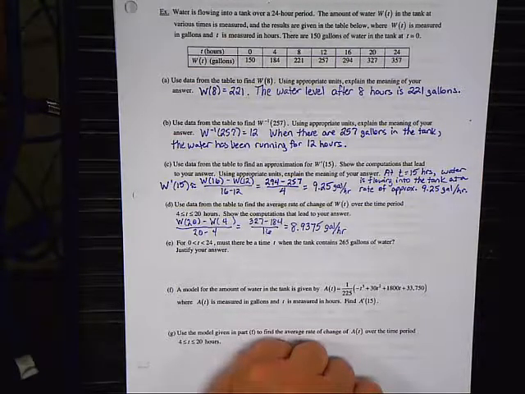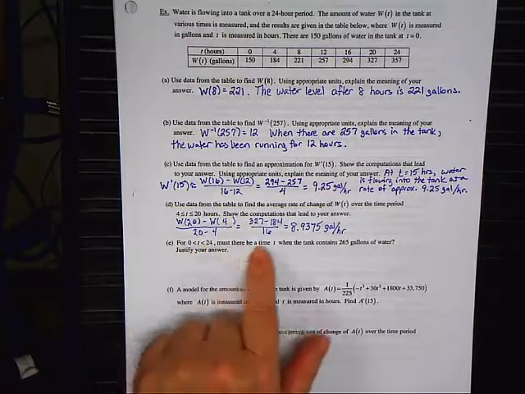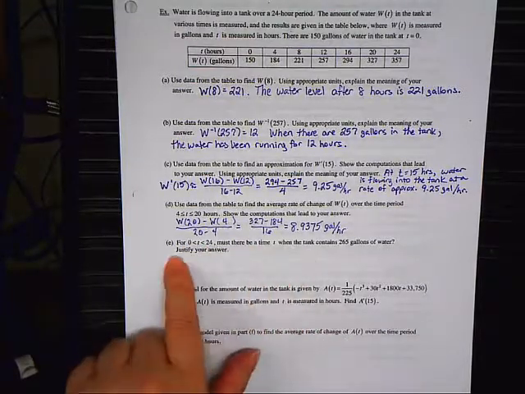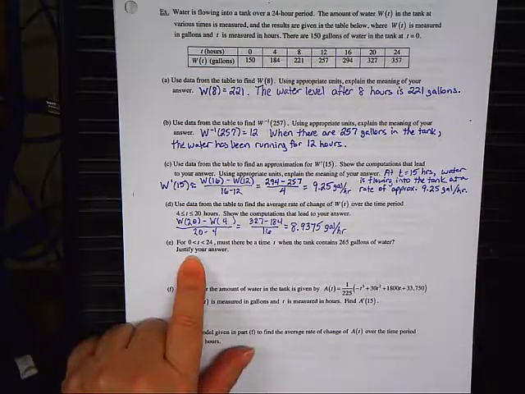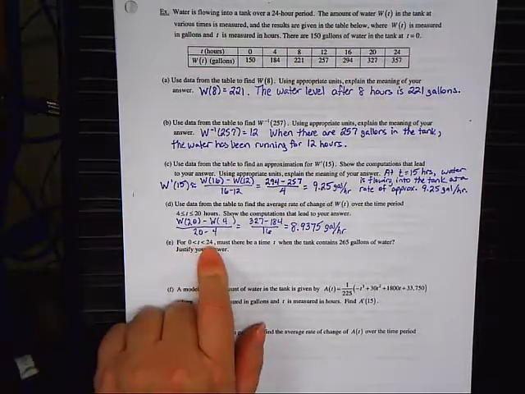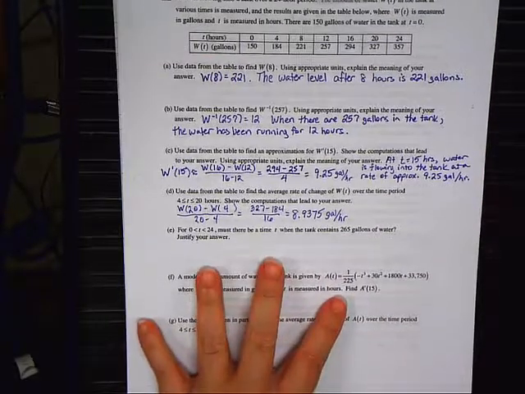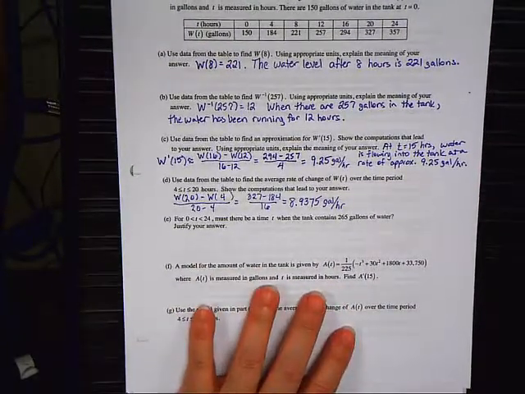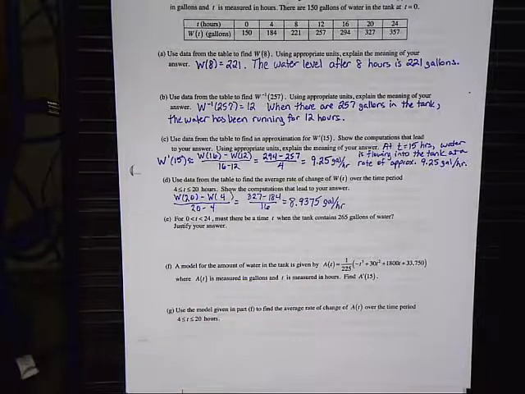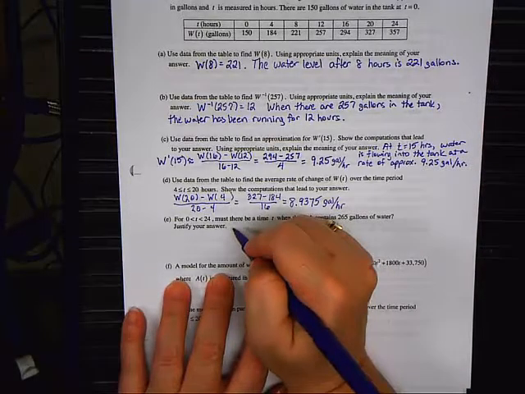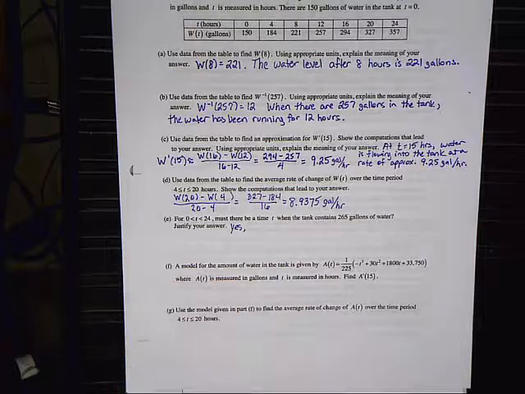Okay. Now, question E is not that hard. The justification is. It says, for 0 less than T less than 24, must there be a time T when the tank contains 265 gallons of water? Is the tank going to definitely hit 265 gallons at some point? Yes, it's definitely going to. Okay, the question is, why? You can't skip it.